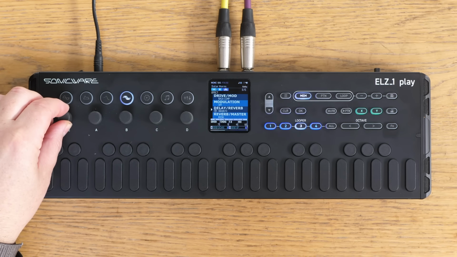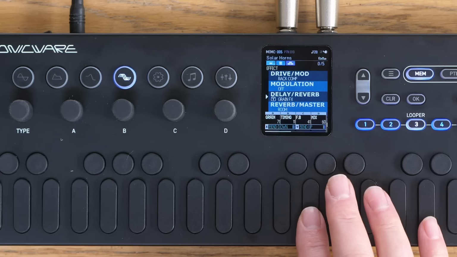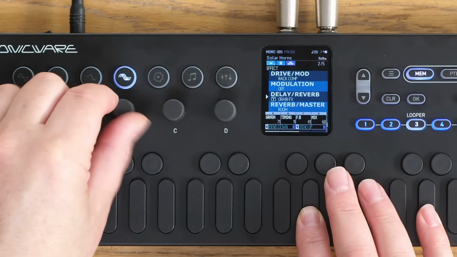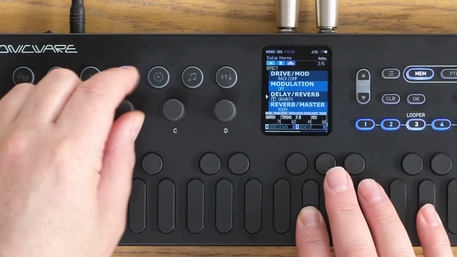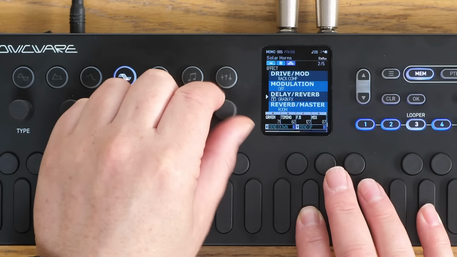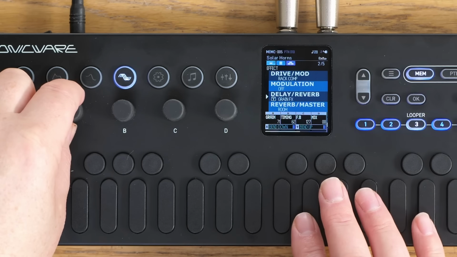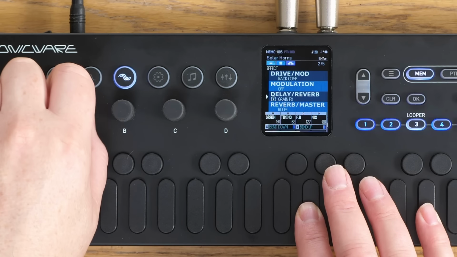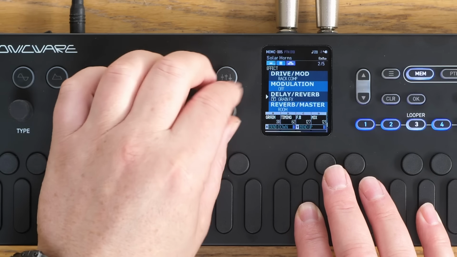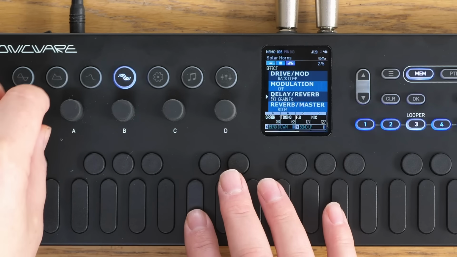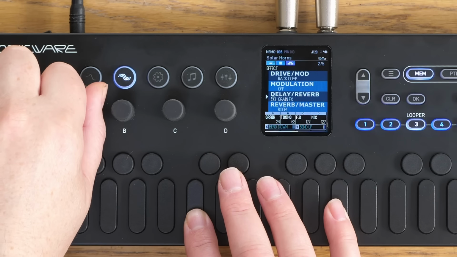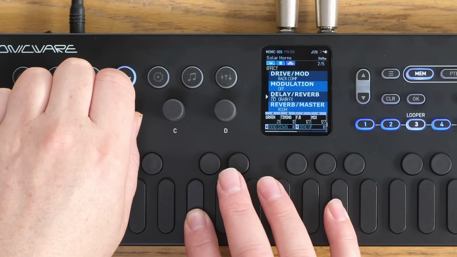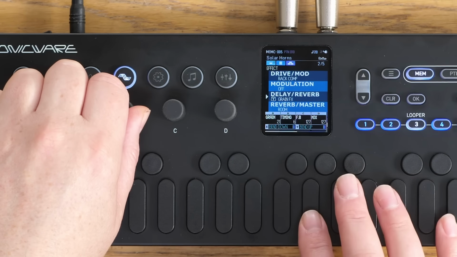We have these lovely granular effects. Different types. You can adjust the grain size, the timing and the feedback, as well as the mix. So the timing adds more.